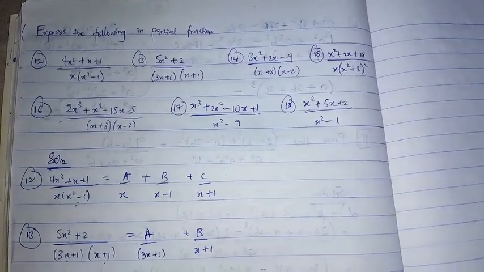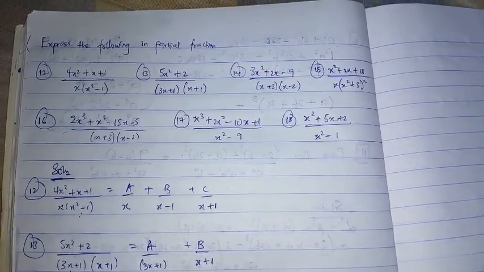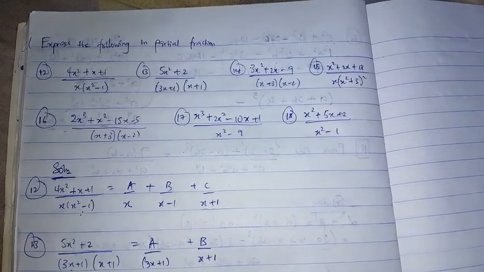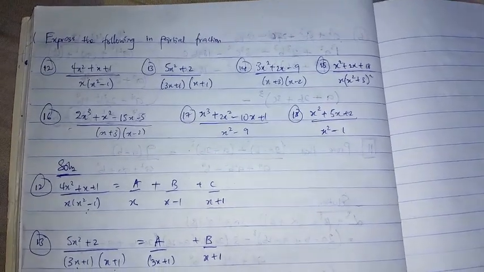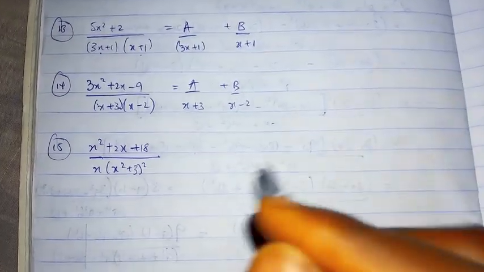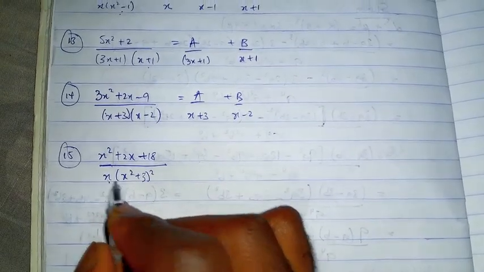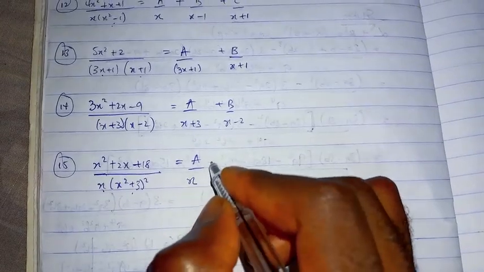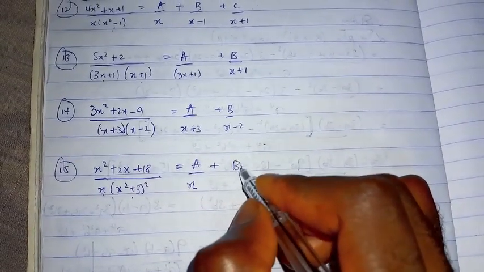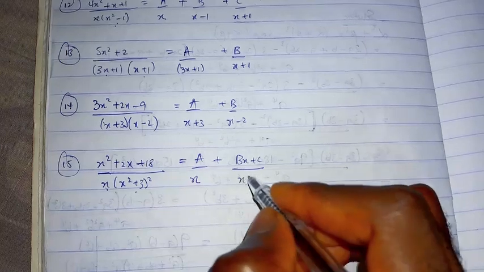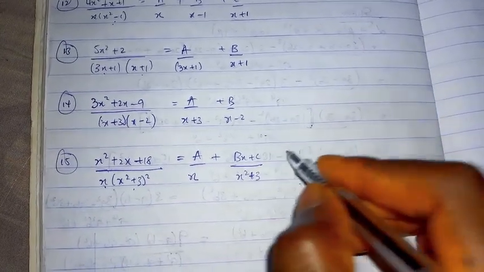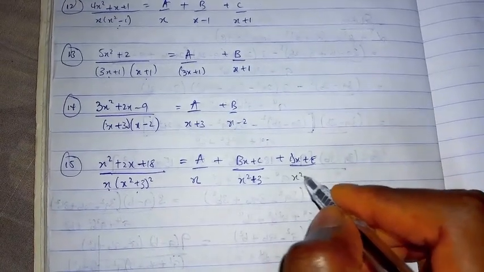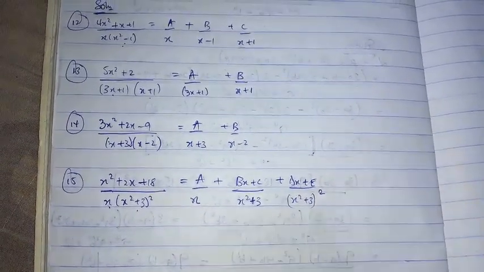But 15, we have x squared plus 2x plus 18 over x into x squared plus 3 all squared. Now in this case, this is factorizable, this is not factorizable, so how will it be? This is A over x plus Bx plus C over x squared plus 3, then plus Dx plus E over x squared plus 3 all squared.